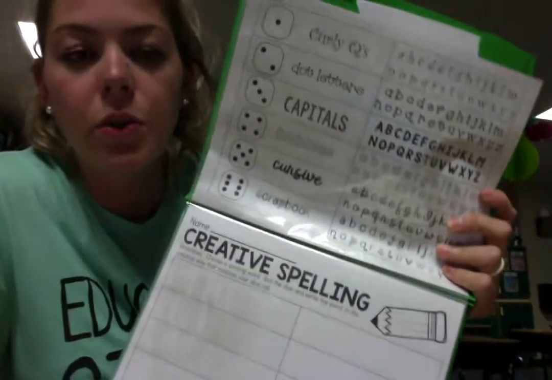Okay, and you will continue doing that for all of your sight words. You can practice them a second time if you'd like, or you can move on to another activity. If you decide to move on to another activity, you can use this activity called creative spelling.